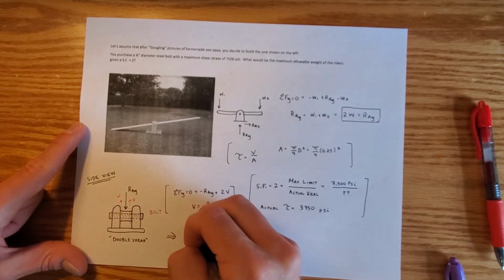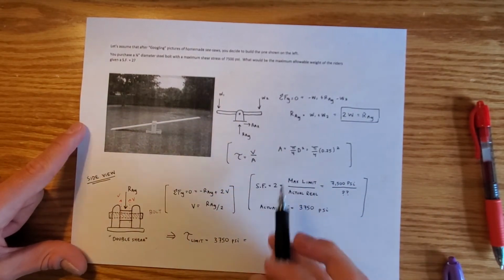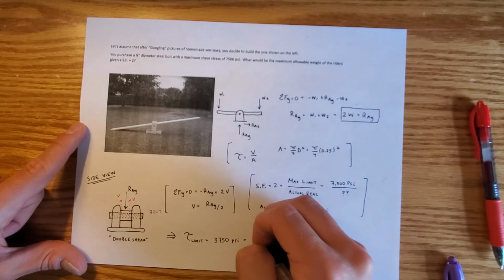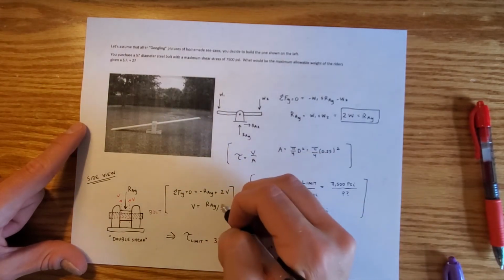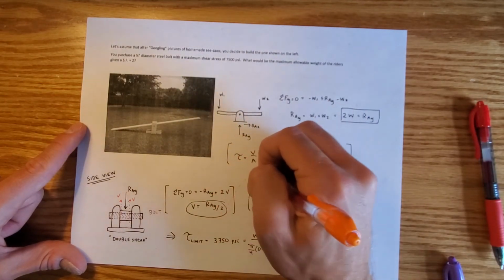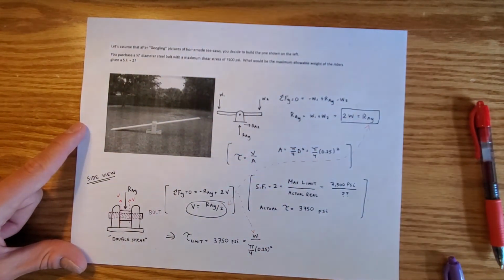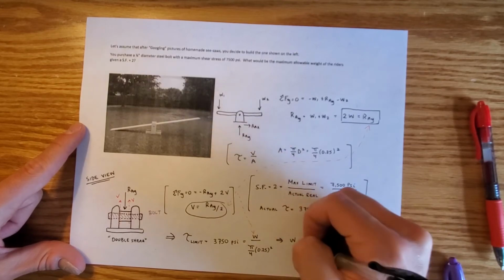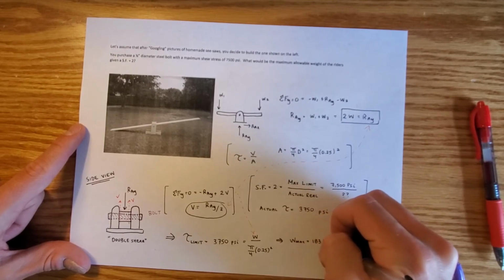So combining this section here with this piece of information and this piece of information, we can now solve by saying that tau limit that we have, 3,750 psi, is going to be equal to V, which is RAY over 2. We know that RAY is 2W, so we're going to get that this is W divided by the area, which is pi over 4 times 0.25 squared. And again, just to show this a little more clearly, because people might go, where did that come from? These 2 things right here lead to the fact that we get W on top right there. So now we can solve this for W, and we find that W max of each of our people on our seesaw would be 183 pounds.